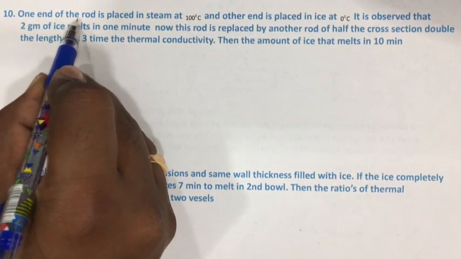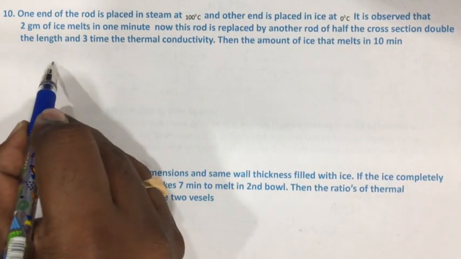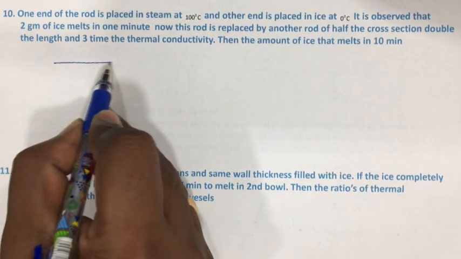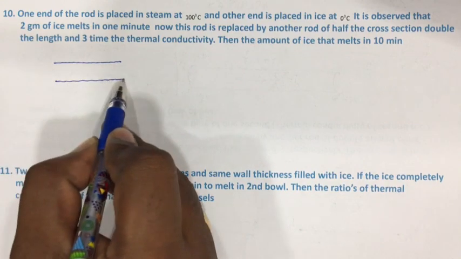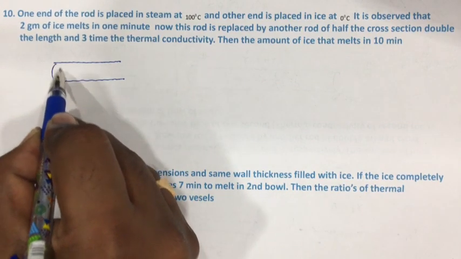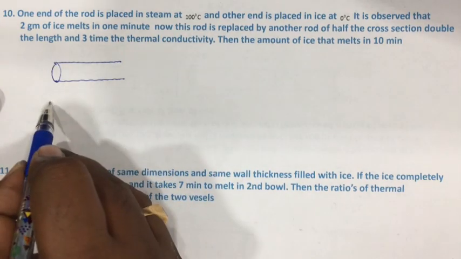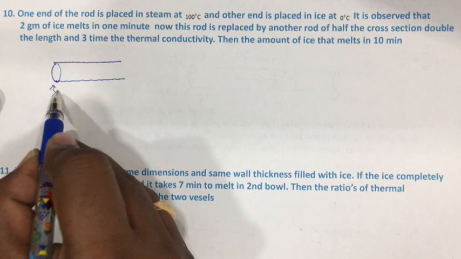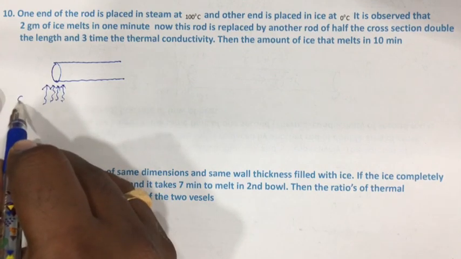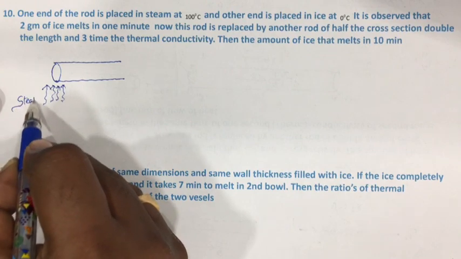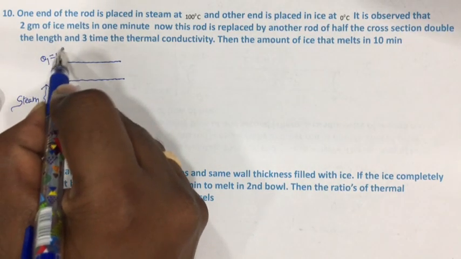One end of the rod is placed in steam at 100 degrees Celsius. So it is a rod, here this end is placed in steam. ఈ చివరన స్టీమ్ పంపిస్తున్నాను రాడ్ మీదకి. ఓకే, దిస్ ఈజ్ స్టీమ్ at 100 degrees Celsius, theta 1 is 100 degrees Celsius.